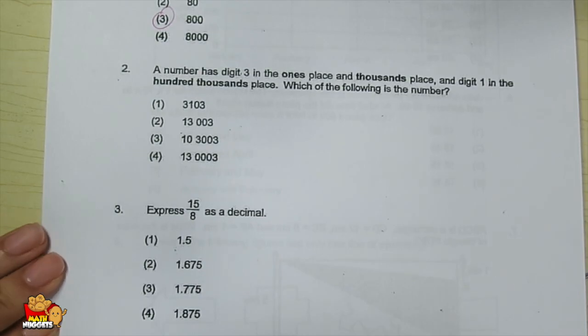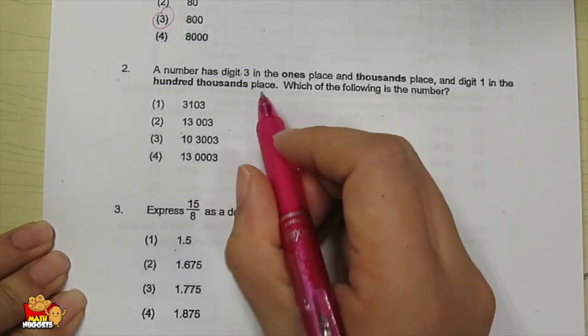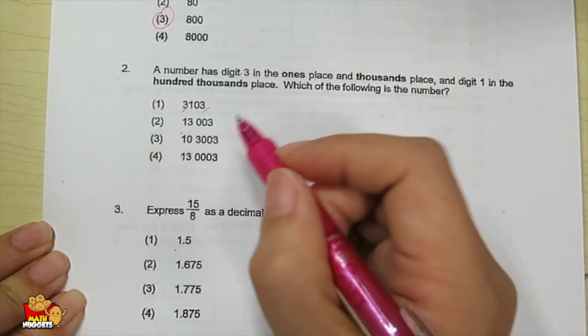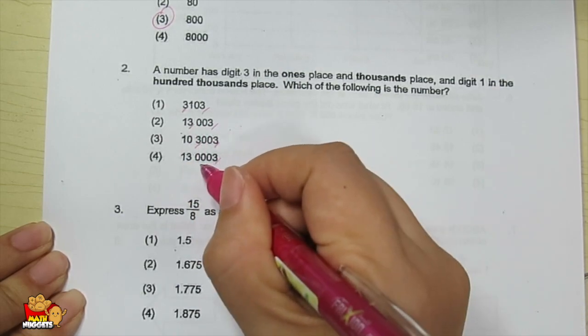Number 2, digit 3 is in the ones place and thousands place. Digit 3 is in the ones place, yes. Thousands place, yes. Ones place, yes. Thousands place. Ones, thousands, no.